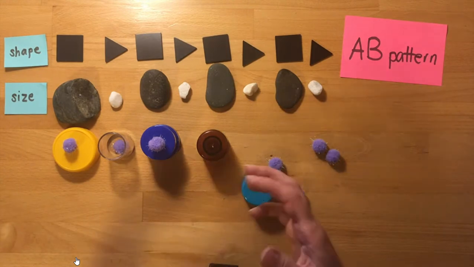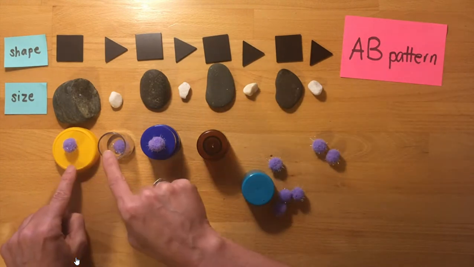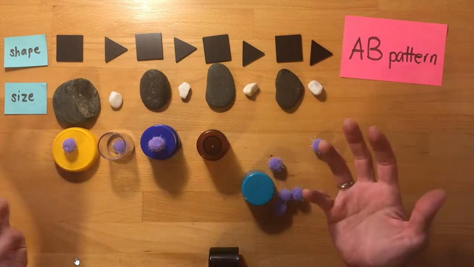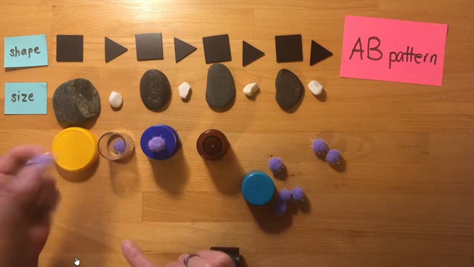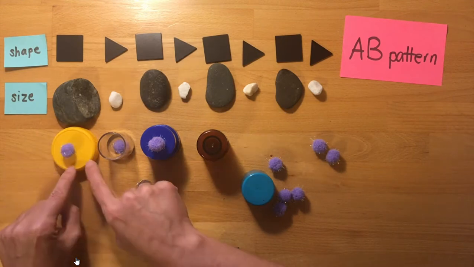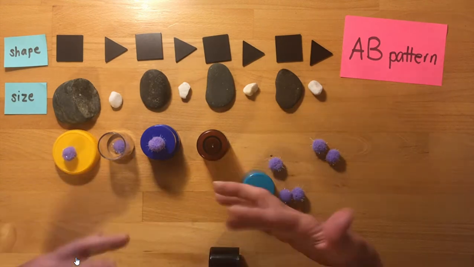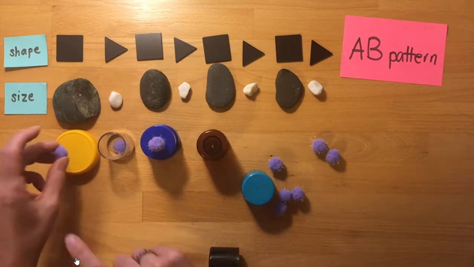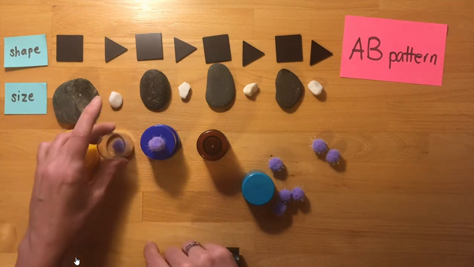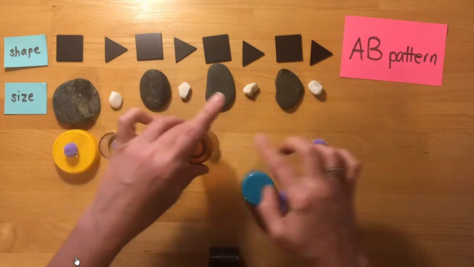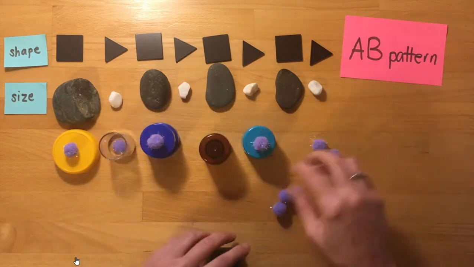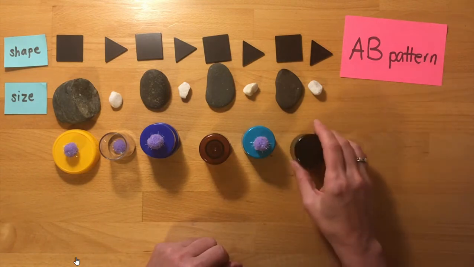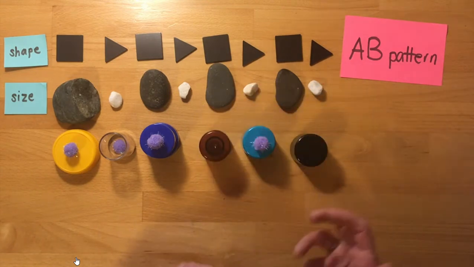And you're right, in this case it doesn't matter that the colour of my lids is changing, because my pattern's not worrying about the colour, it's worrying about the position of the pom-pom to the lid. Doesn't matter that the lids are different sizes or different colours, it just matters that in this case the pom-pom is on top, and here it's underneath, on top, underneath, on top, underneath. That's right. And in this case I can't even really see it, but when I lift it up I can check our pattern.